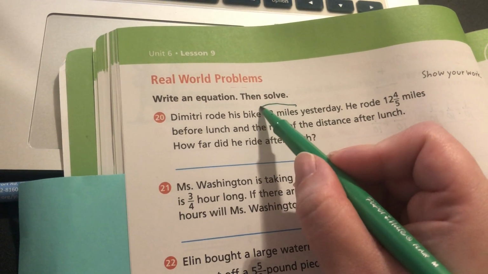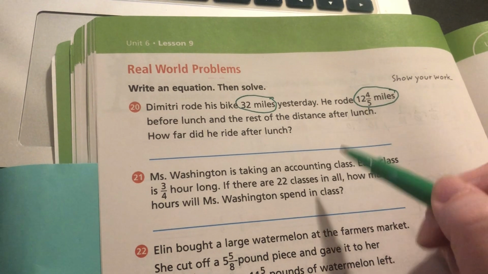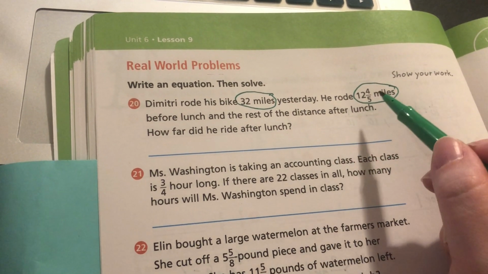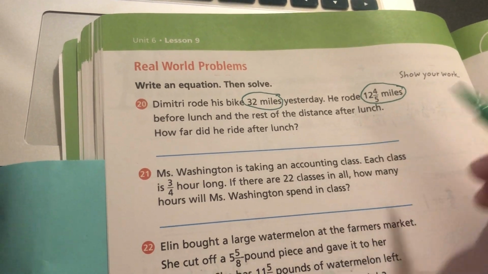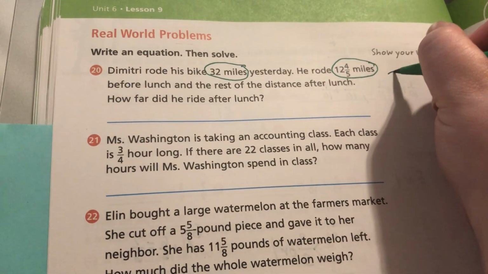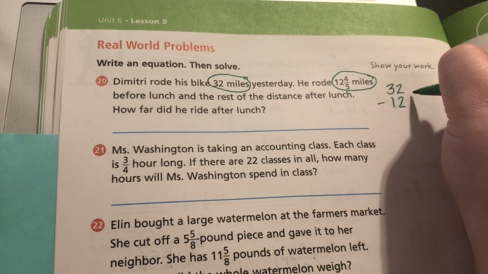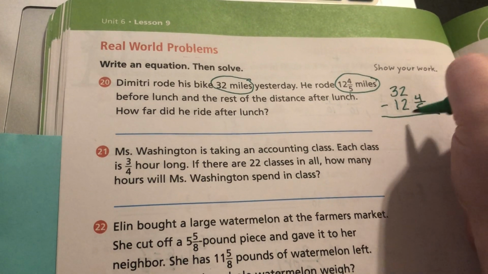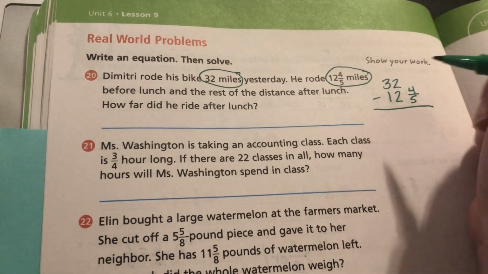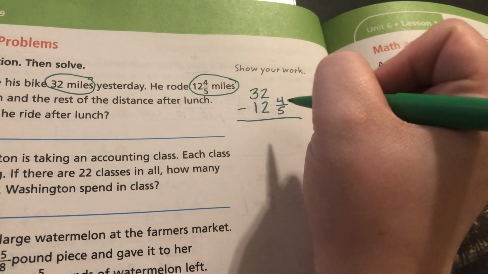So it looks like we have the total here, and we have one of the distances right here. We need to find the other distance. So something plus this equals 32. Since I don't have that other something, I'm going to have to do 32 minus 12 4/5. Do you see how I made sure to be very careful at lining up my numbers? That's really important, okay? So we're going to go ahead and solve 32 minus 12 4/5.